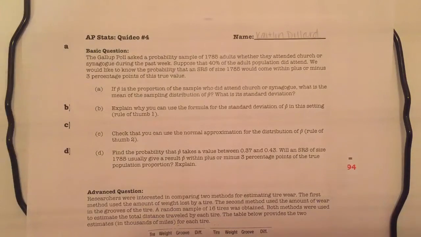So the basic question is asking: the Gallup poll asked a probability sample of 1,785 adults whether they attended church or synagogue during the past week. Suppose that 40% of the adult population did attend. We would like to know the probability that an SRS of size 1,785 would come within plus or minus 3 percentage points of this true value.